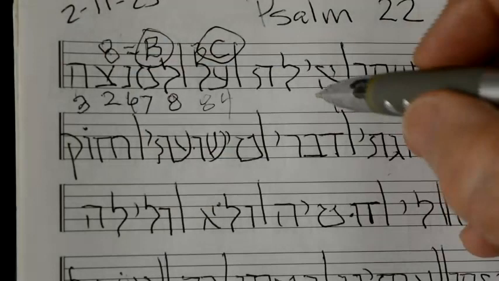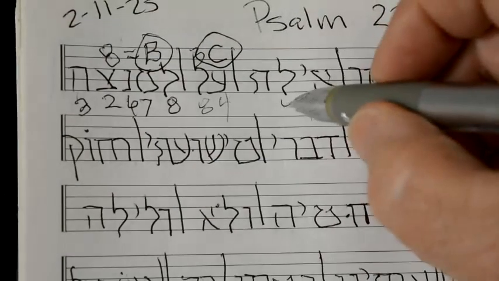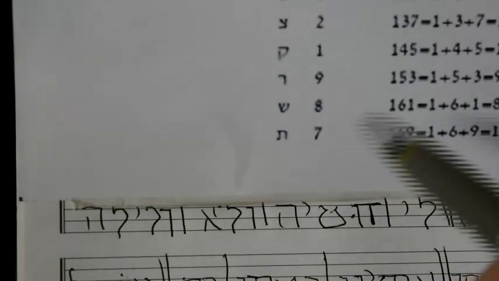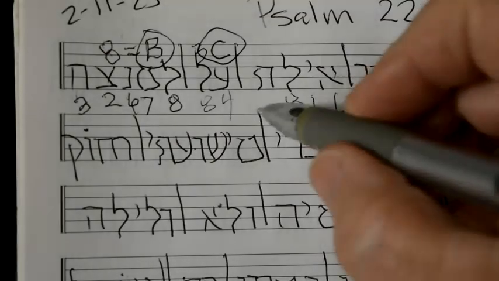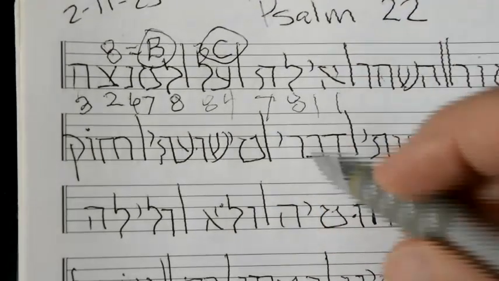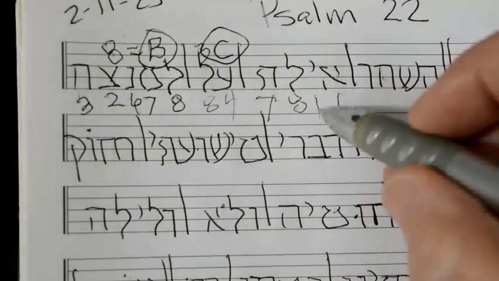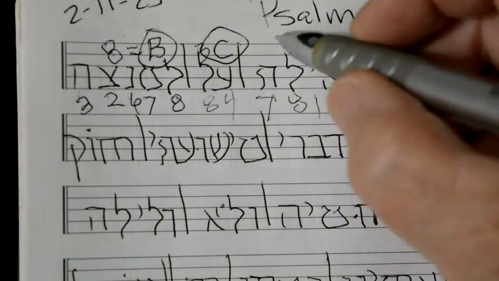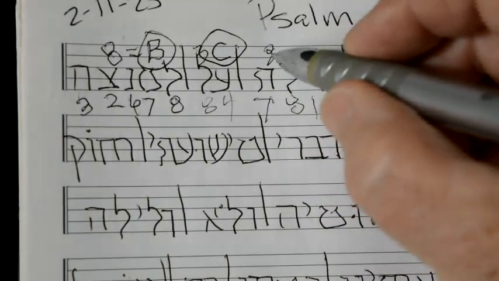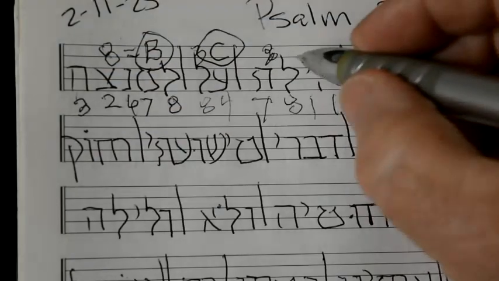Yod is 1. Lamed, remember, is 8. And Tav, down at the bottom, is number 7. So 7 plus 8 is 15, 16, 17. 1 plus 7 is 8. So we're back. Remember, 8 was the B, so we're back to the B.